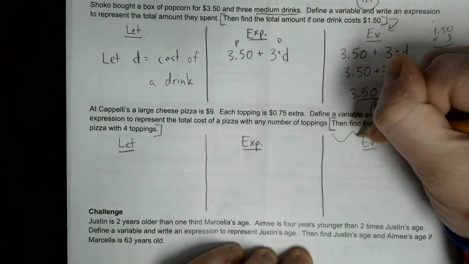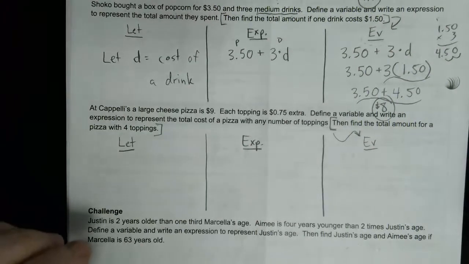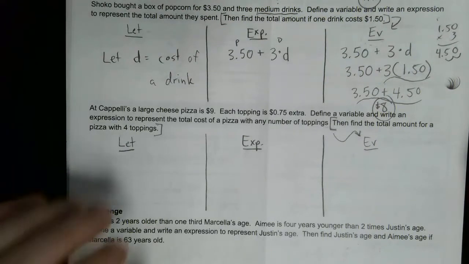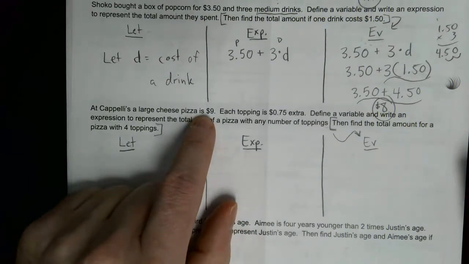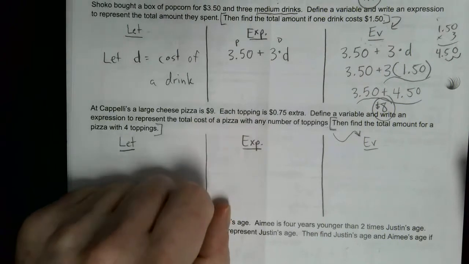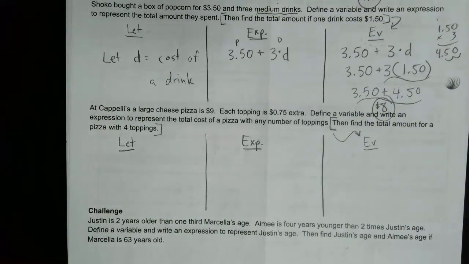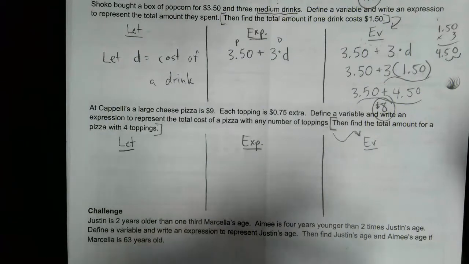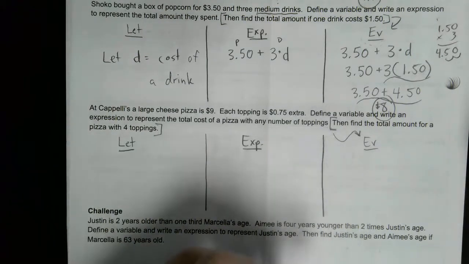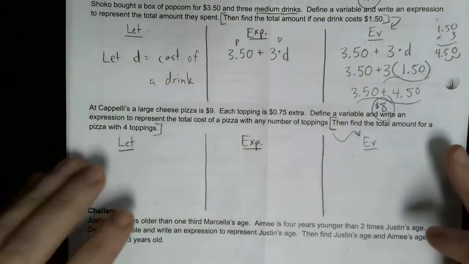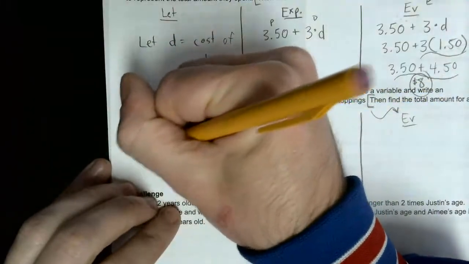So we're going to save that to the evaluation part. Okay. First thing we have to do is figure out what we don't know. So we know a large cheese pizza is $9. We know each topping is 75 cents. But if we wanted to find the cost of a pizza, you would also need to know another number. You would need to know how many toppings you're getting. So if you got 2 toppings, it would cost more than if you only got 1, or even if you got 0. So the number that can change, the number that we don't know right now is the number of toppings that whoever is ordering this creation is getting.